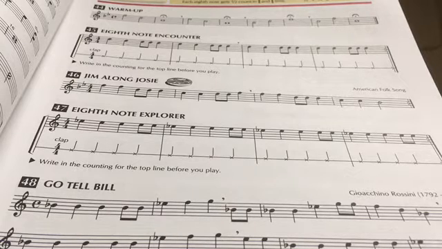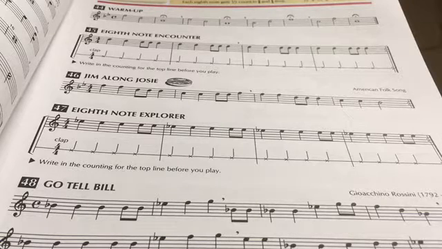Okay, so if you noticed, I articulated the eighth notes faster than I did the quarter notes. Remember, 1, 2, 3, and 4. Let me play it for you one more time to make sure that you can hear the difference between the 2.